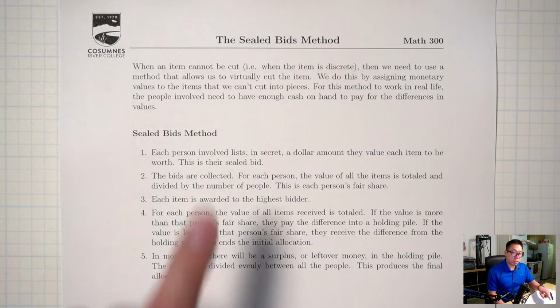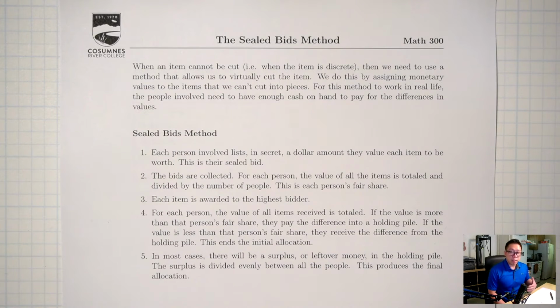Today, we're going to talk about the sealed bids method. This method works for any type of item, even discrete items, so even items that you can't cut up. It also works for continuous items, and this method works for any number of people. Here's the description of the method. I'm not going to go through it word for word, but I do want to talk about the first step.